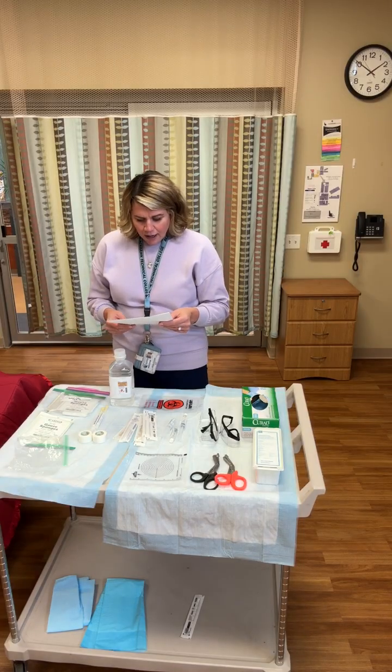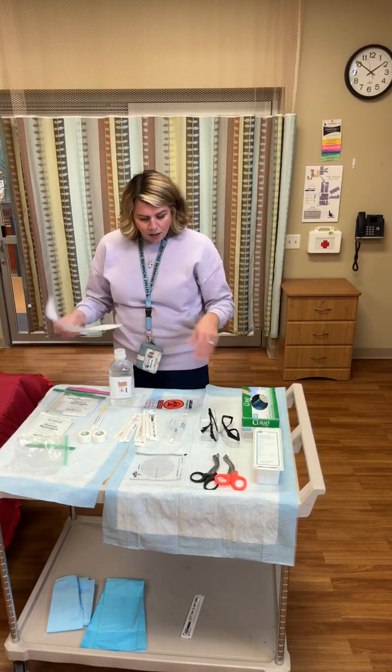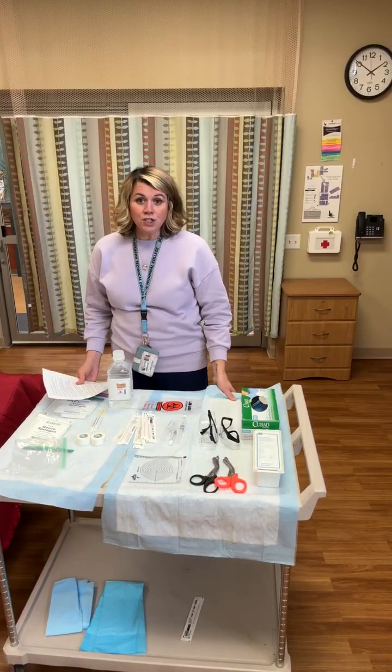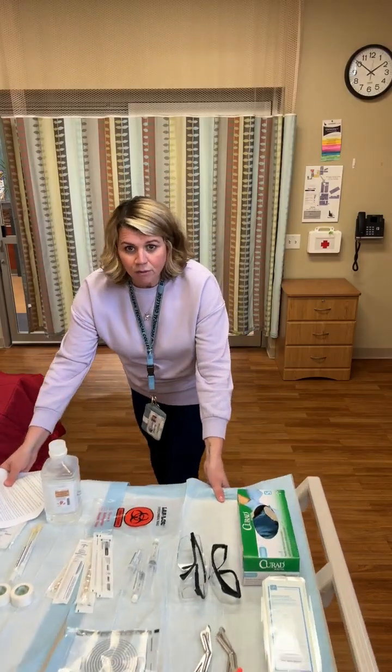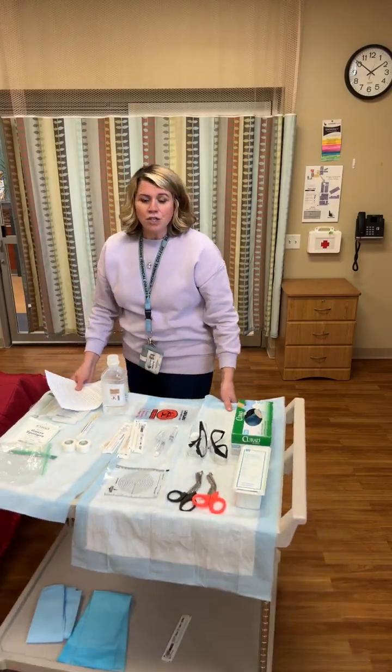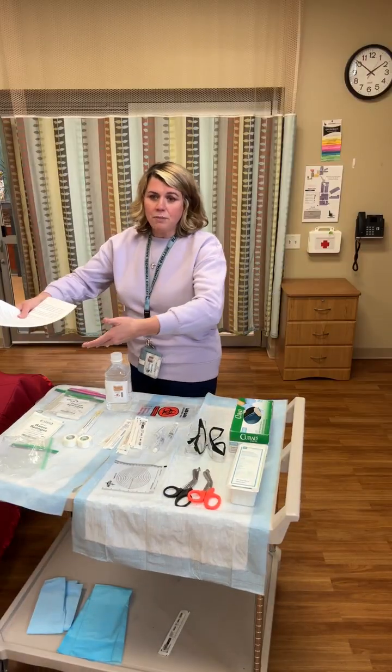And then everything on this cart, you can just push it. It's on wheels. You can put it right by the patient's bedside so that you don't have to try to carry everything to the patient's bed.